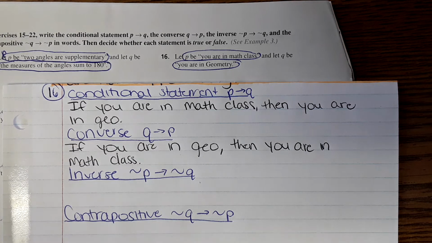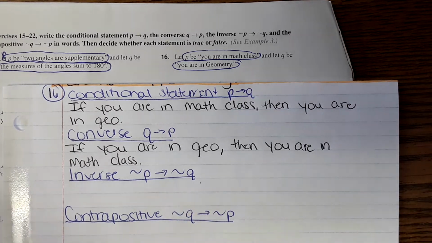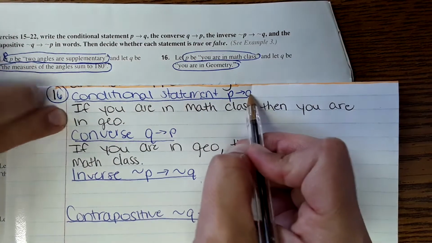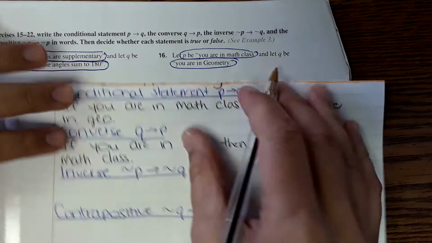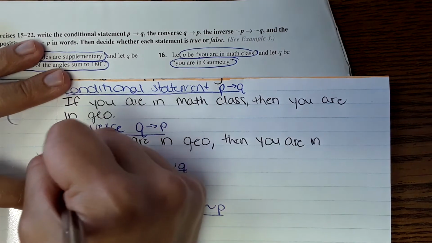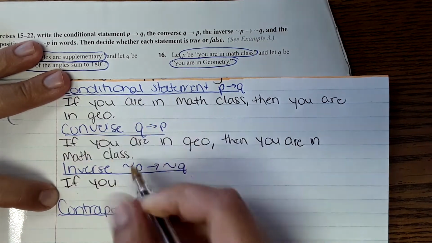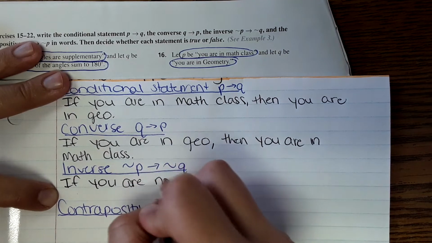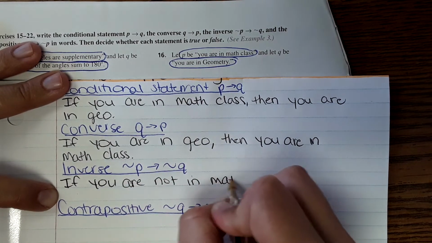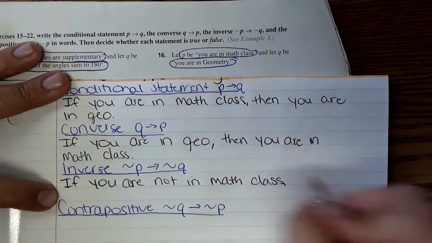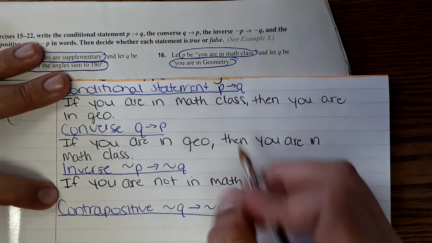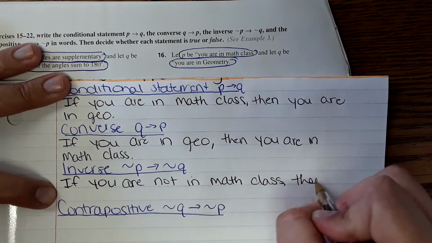Okay, so the inverse is the not P, then not Q. So I'm going to go up to my conditional, which is P, then Q, which is in the right order, and just add the nots. If you are not in math class, then you are not in geo.